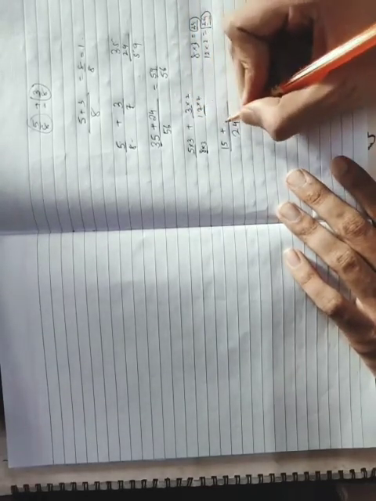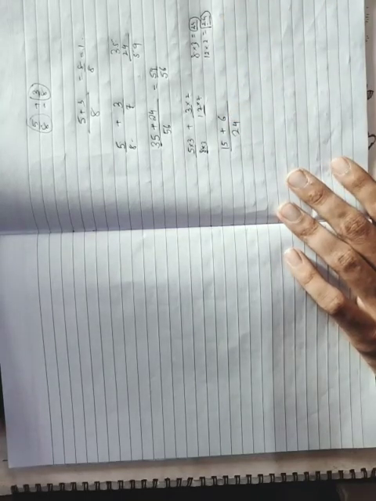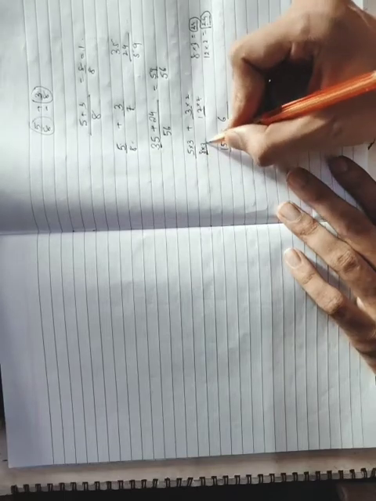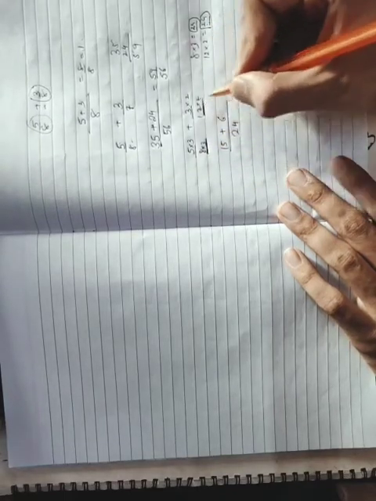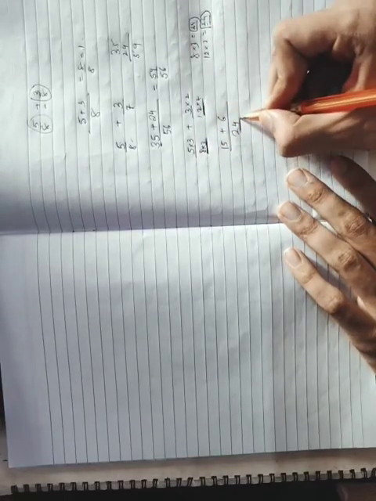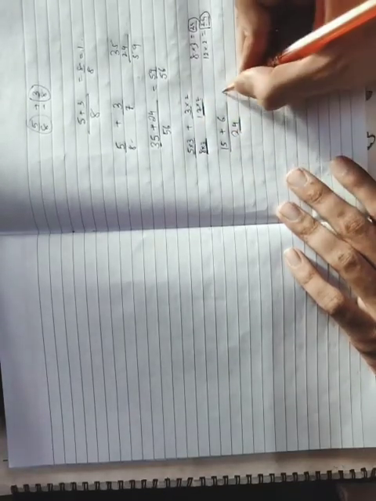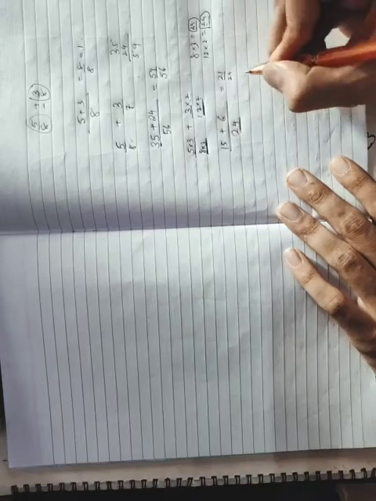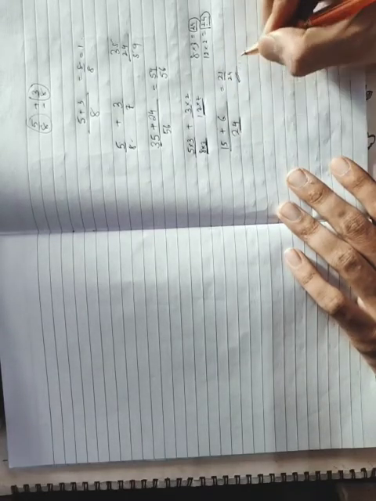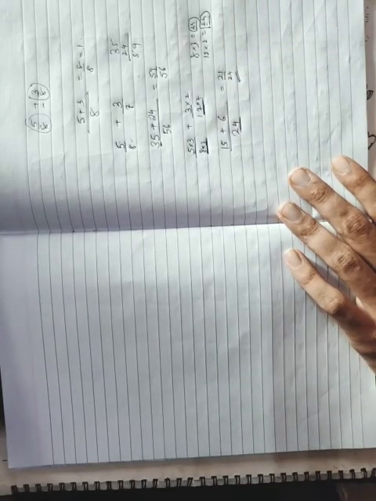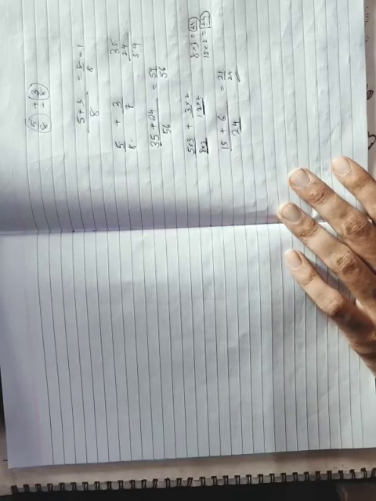So that becomes 3 into 2, which is 6. Understandable? So denominator here becomes 24, here also 24, so I can write it once, 24. And this becomes 15, this becomes 6. So answer is 21 upon 24. Yes, which can be further solved, but you got the point.